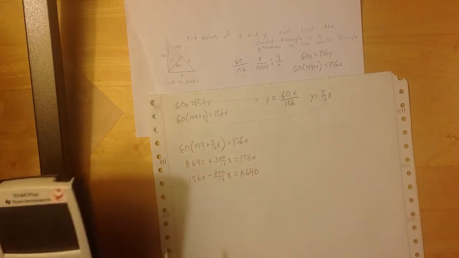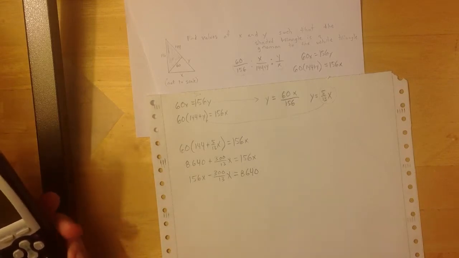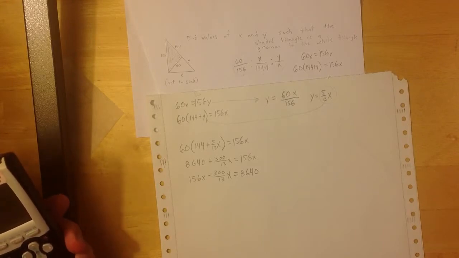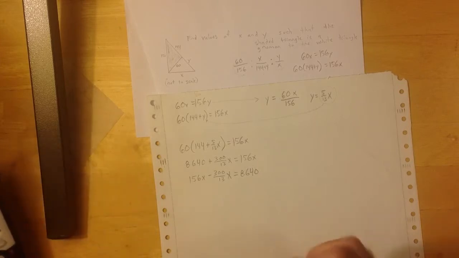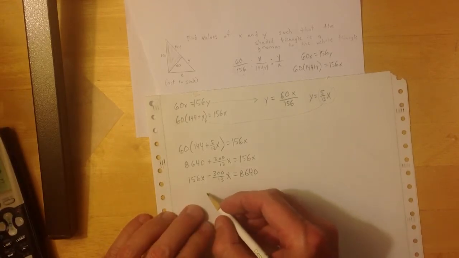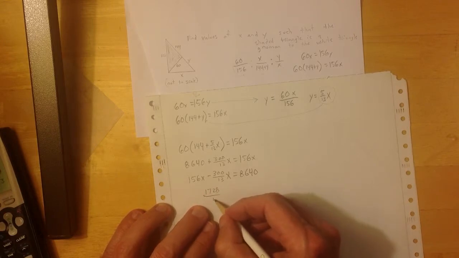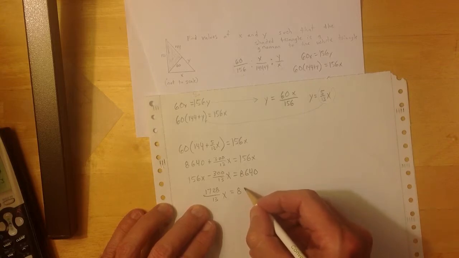So now I just have to reduce here. 156 minus 300 over 13. So I have 1728 over 13x equals 8640.